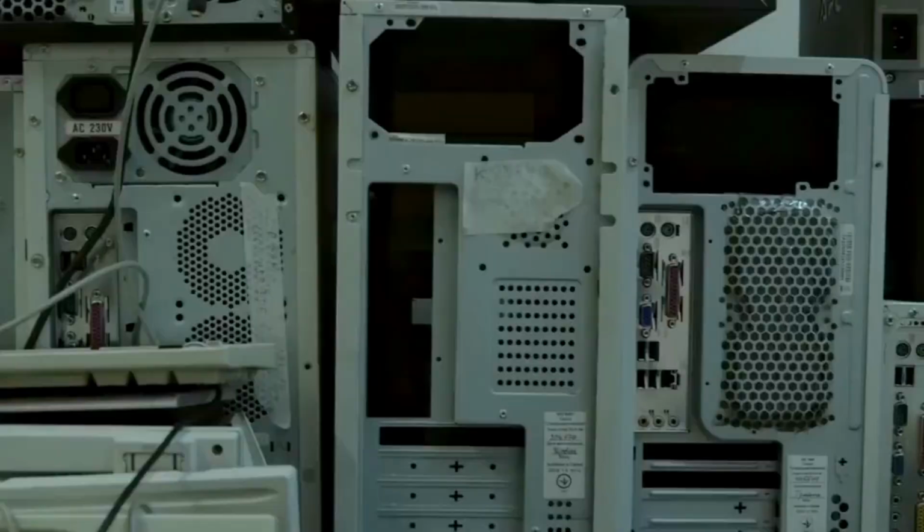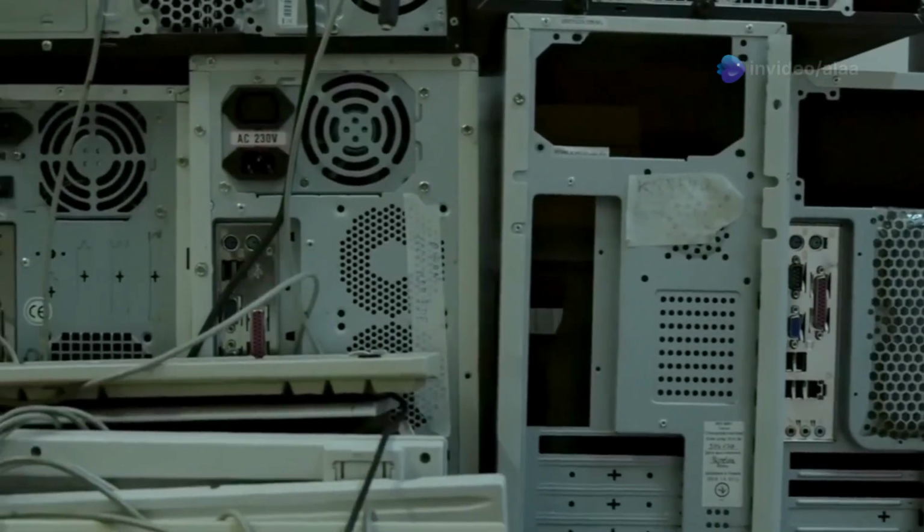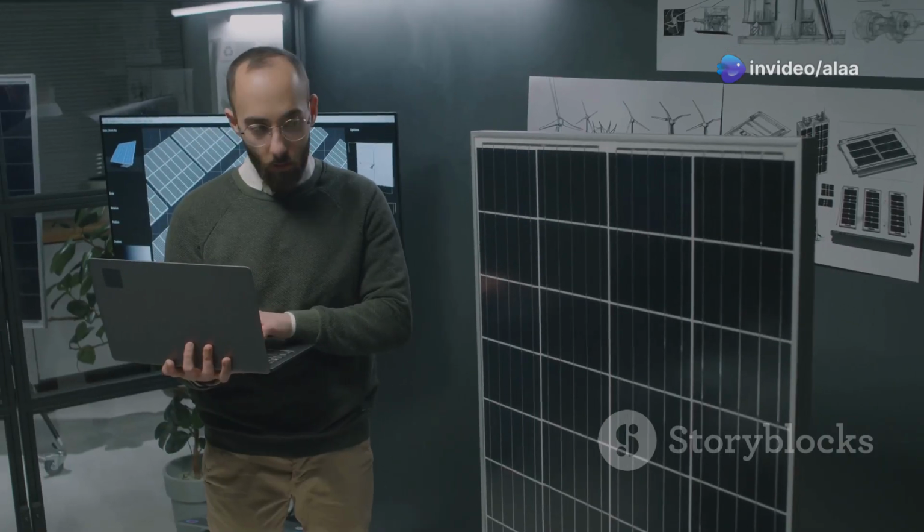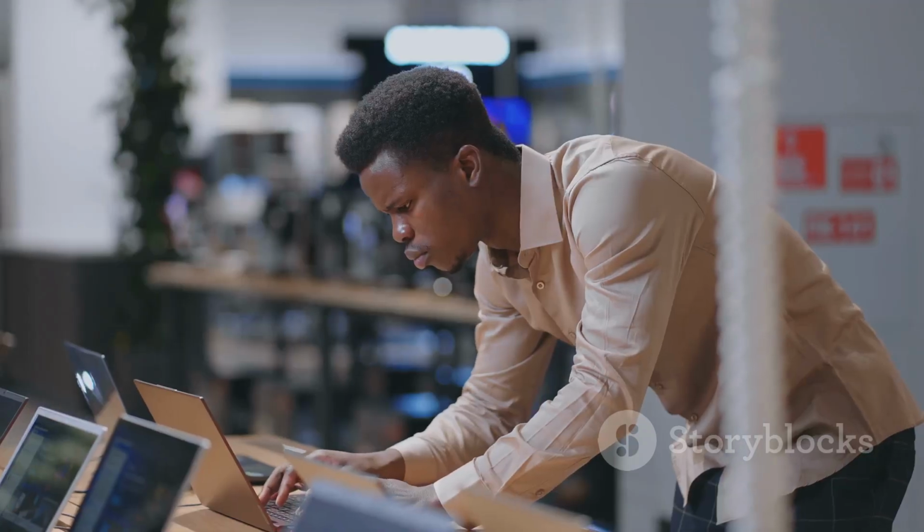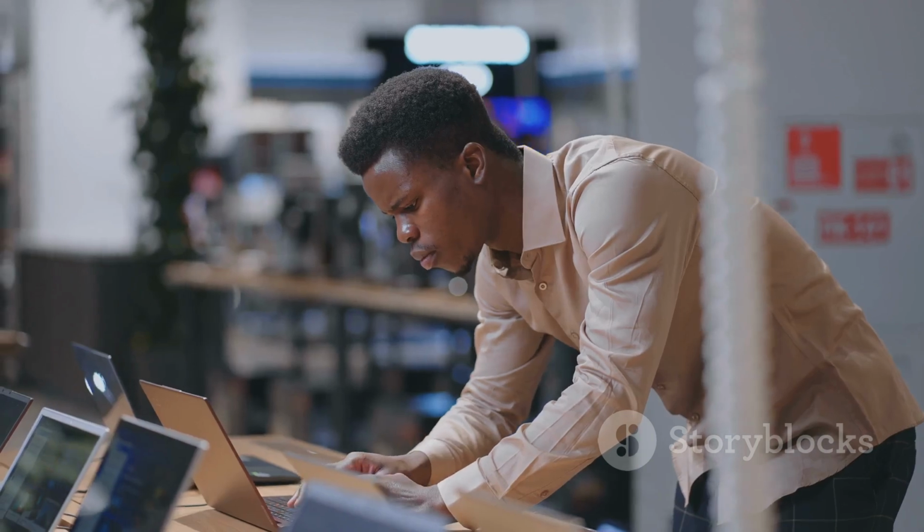So there you have it. A quick rundown of the different types of computers: desktops, laptops, tablets, smartphones, workstations, and servers. Each has its own strengths and best use cases. I hope this helps you understand which type of computer might be right for you.